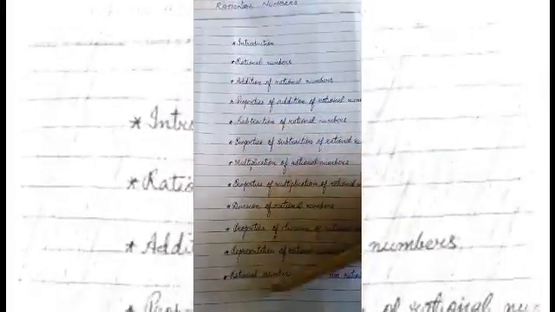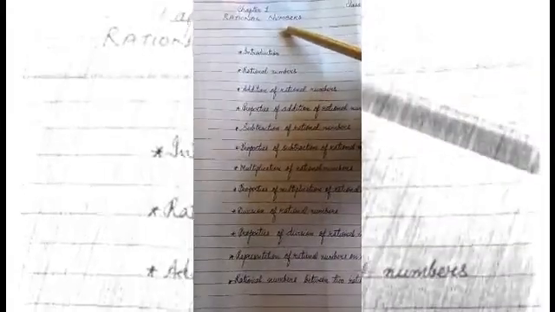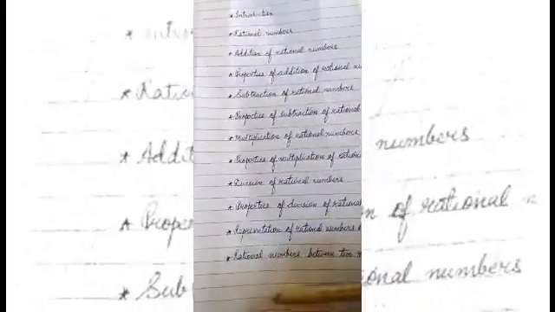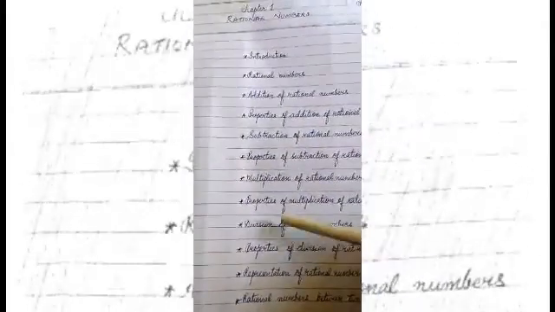Okay, now the first page of every chapter should have these contents: chapter number, chapter name, and what are the important topics you are dealing with in the chapter. This is your first page of every chapter. Don't start calculation or anything here. Only the contents will be written in the first page, and the first page of every chapter should be maintained neatly.